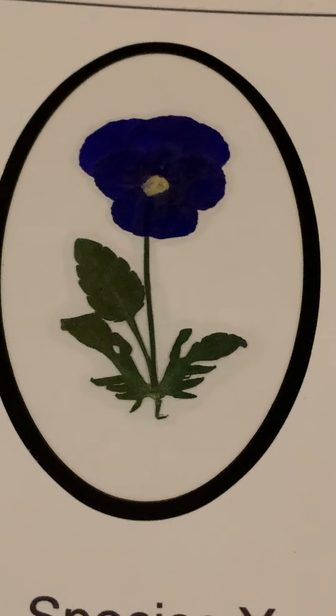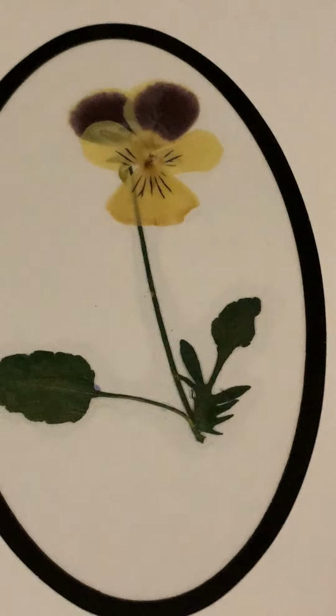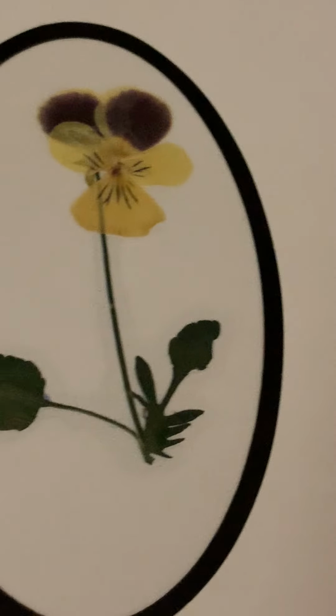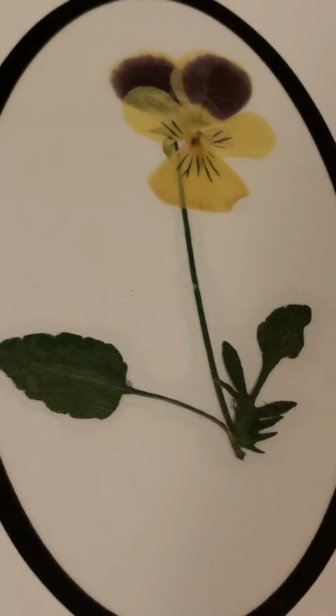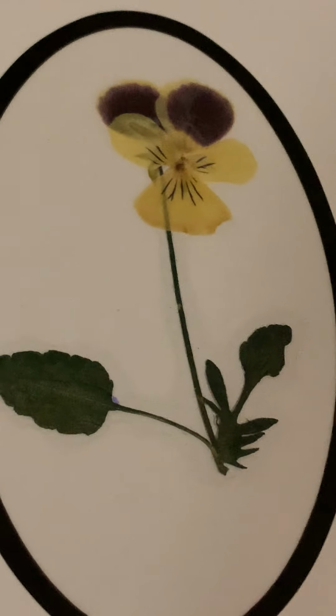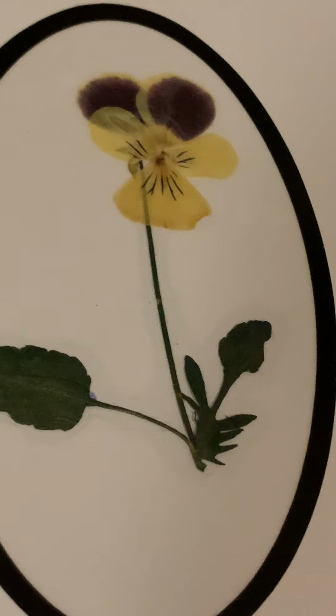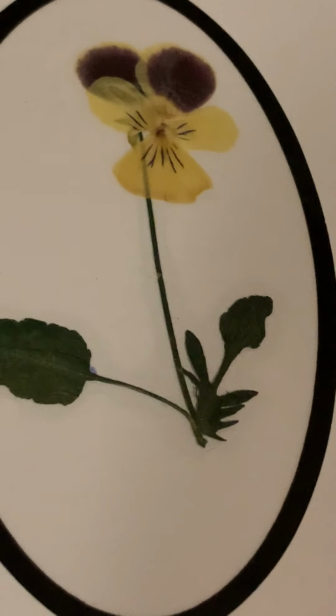Okay. Our third possible relative is species Z. Species Z, again, we're looking at all of its physical appearance. The number of petals, I think we said that before. The color of the petals, the size of the petals. They have those spears again, very interesting.